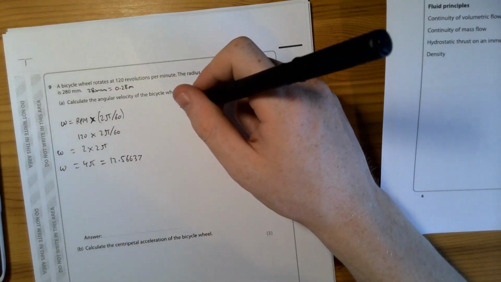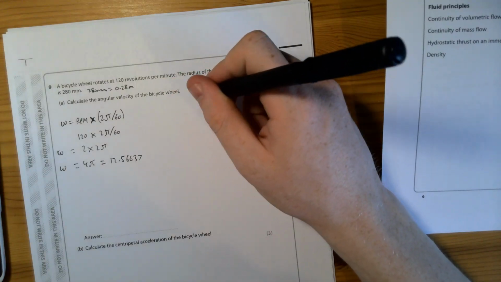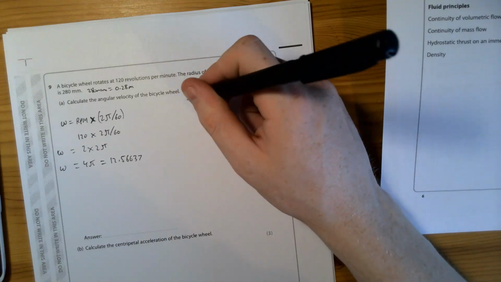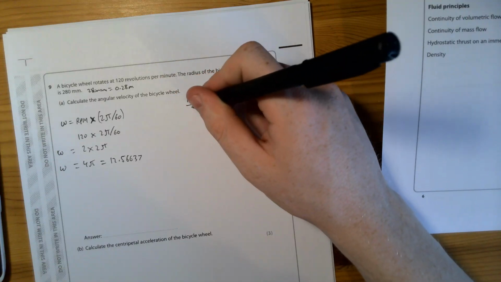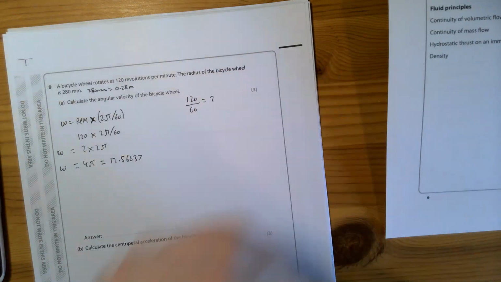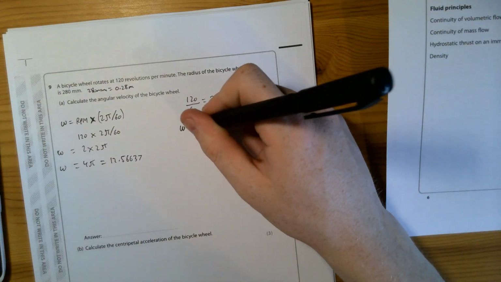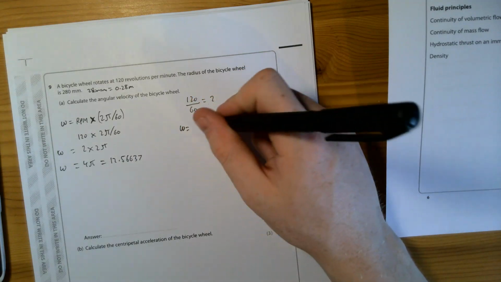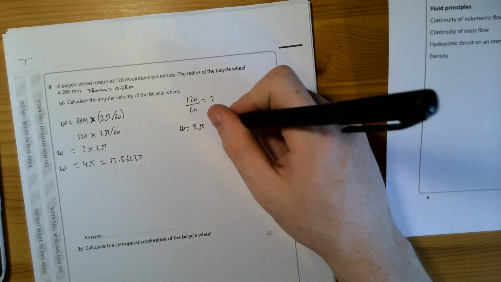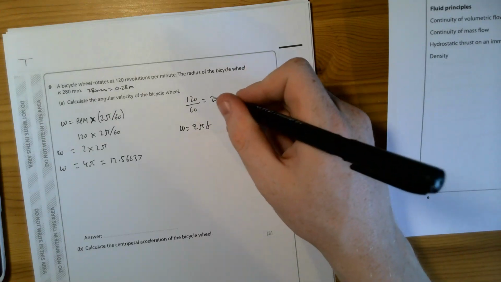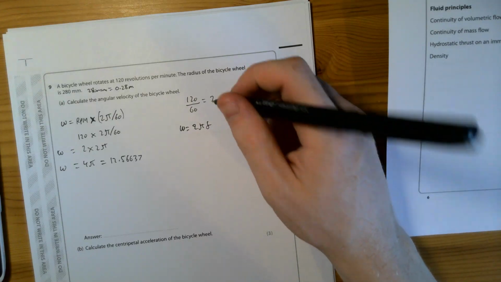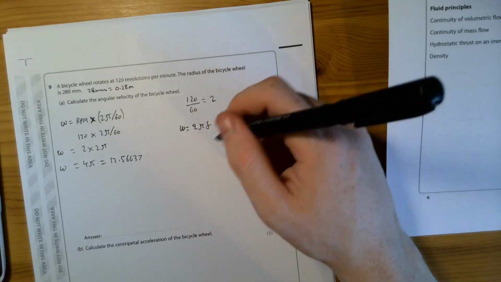Another way of doing this, which was when I said I wanted to convert this RPM, is to change this RPM to revolutions per second. So 120 divided by 60 to get it per second is going to be 2. Now once I've got it as 2, I can apply it to that formula I just looked at, which was omega equals 2 pi times frequency. This 2 here represents the frequency, which is how many times it rotates per second.